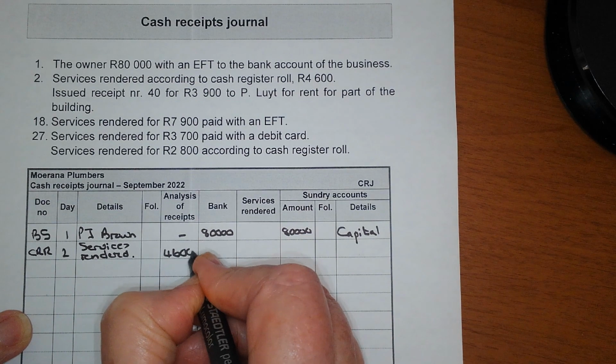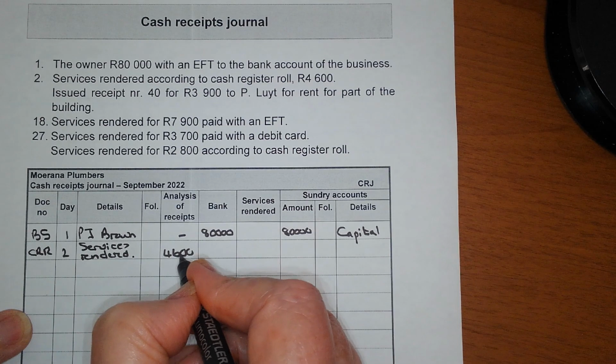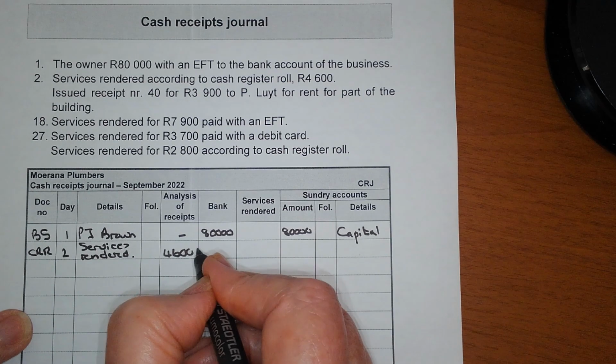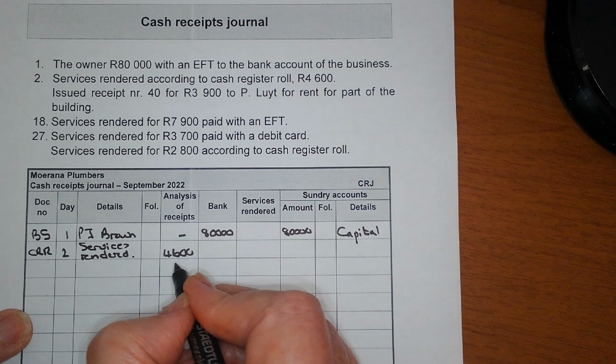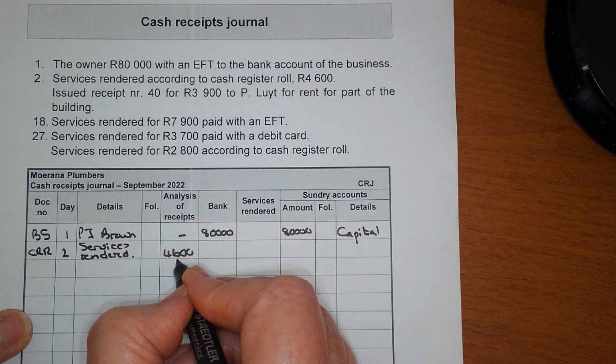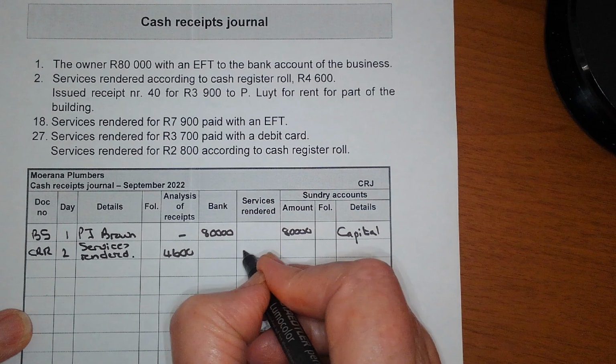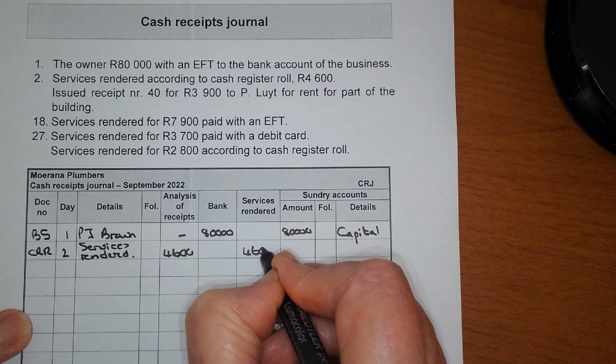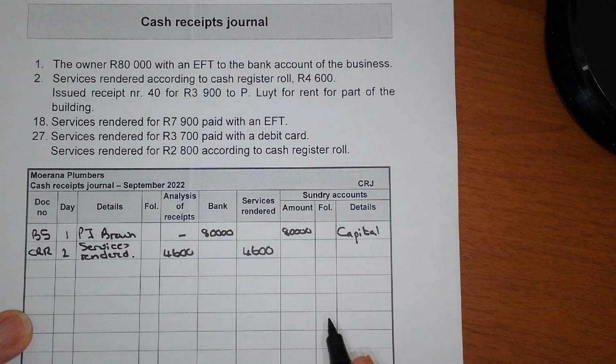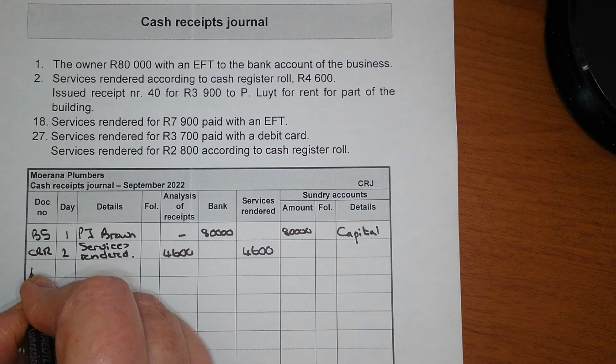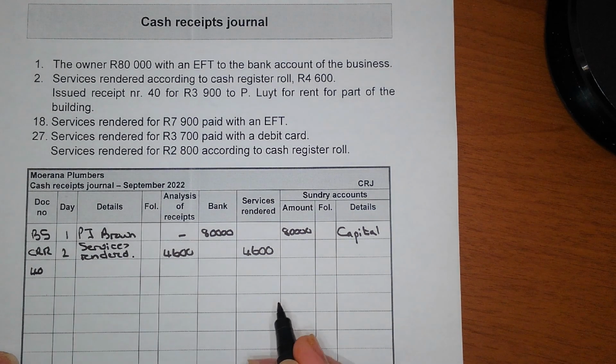Now this money is paid into the till and it will go to the bank at the end of the day. This 4,600 must appear in another column, so I will indicate that the double entry will be done in services rendered. Issued receipt number 40. So this is someone that pays us and we give him a receipt as proof that he paid.